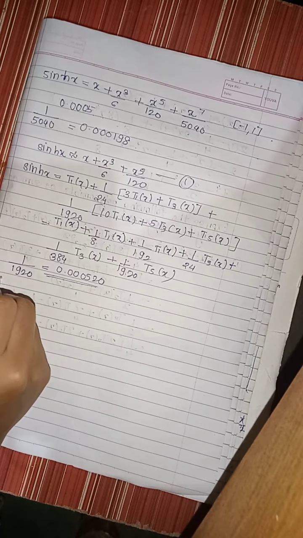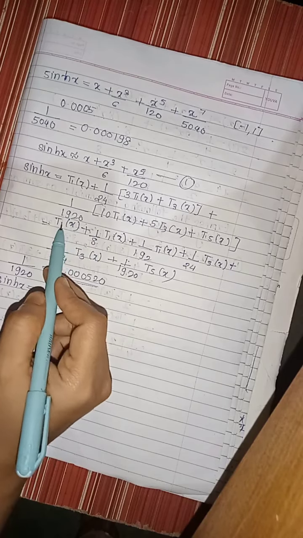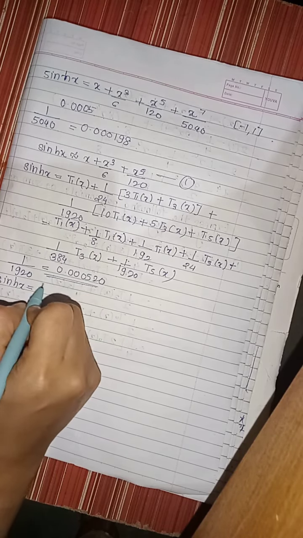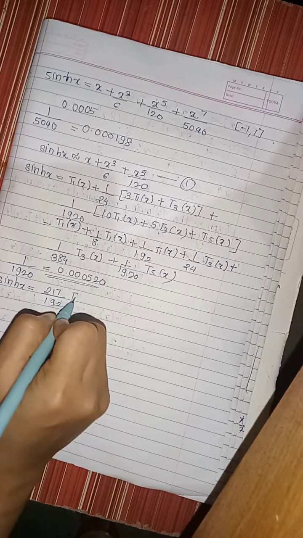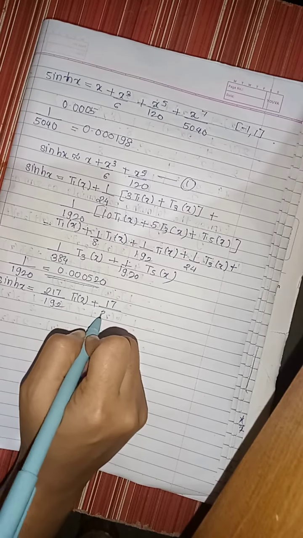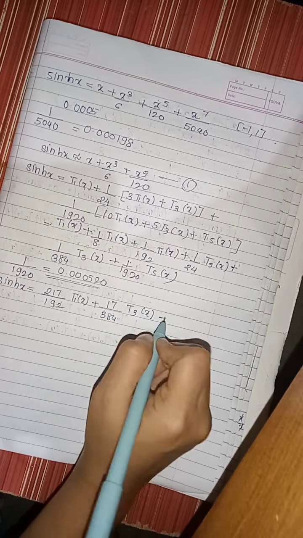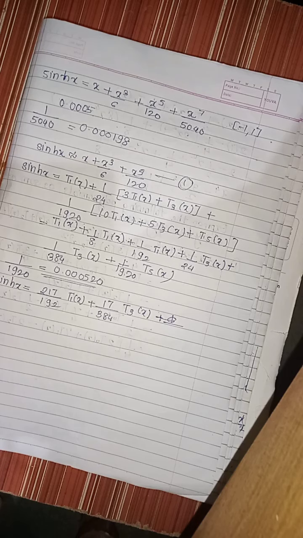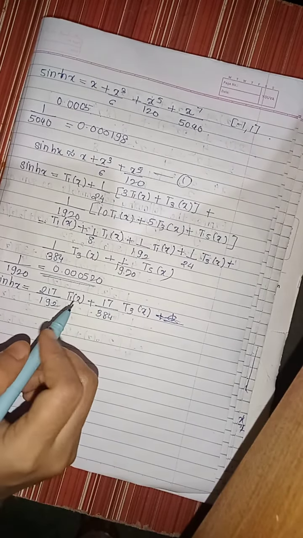So again you'll get sinh x equal to, getting the like terms together, 217 upon 192 T1(x) plus 17 upon 384 T3(x) plus 1 upon 1920 T5(x). So again you have to neglect this, so no need to write the terms for T5(x).